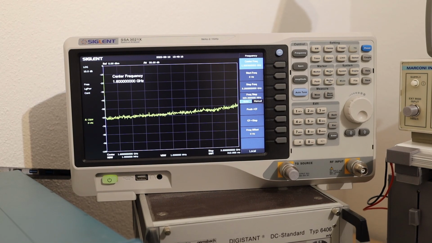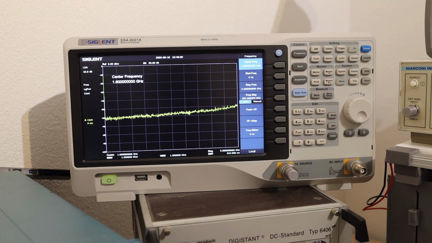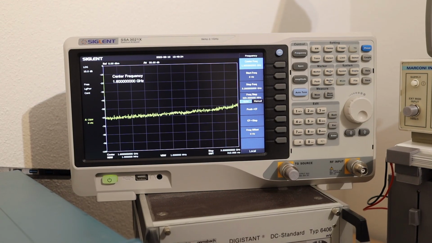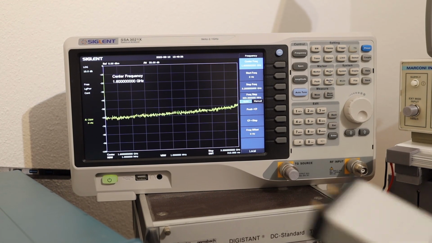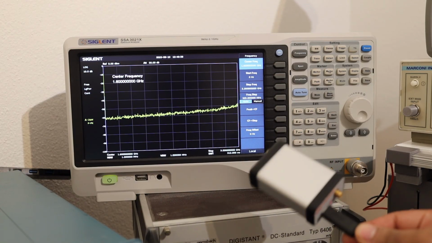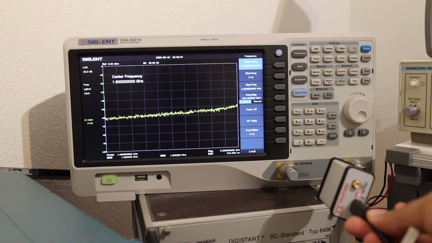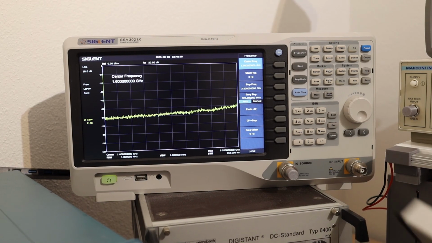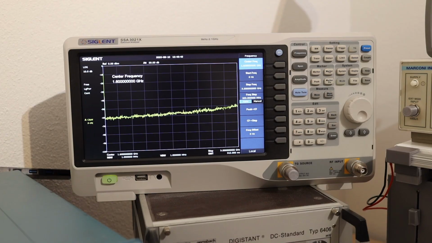So I got my spectrum analyzer from Siglent. This goes up to 3.2 GHz, and you can see the start frequency is 0 and stop frequency 3.2 GHz. We'll connect this little RF generator device to this guy. So you see I already connected it to the PC, powered on. We will connect through the SMA cable to this guy, and we will see how it works.